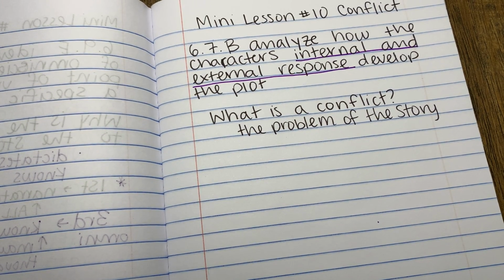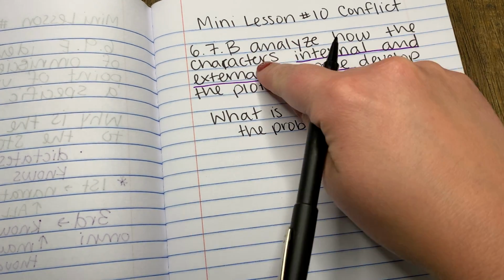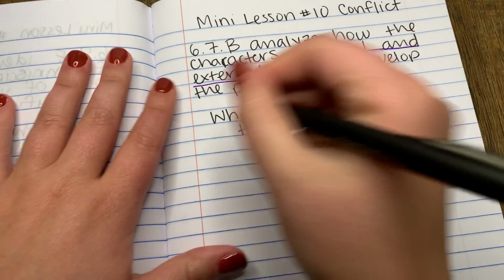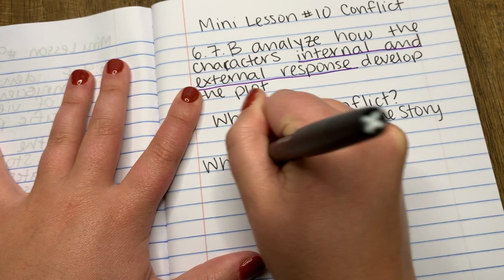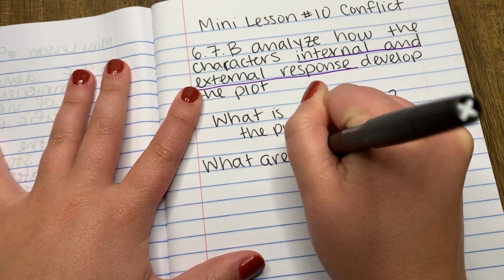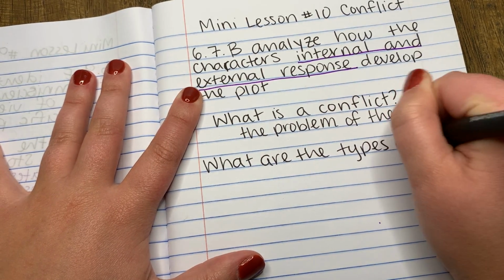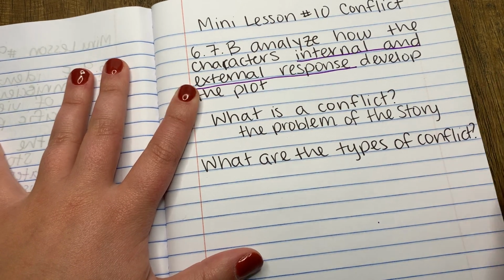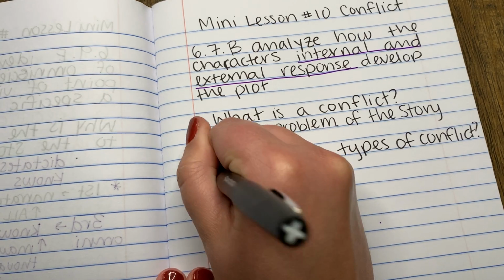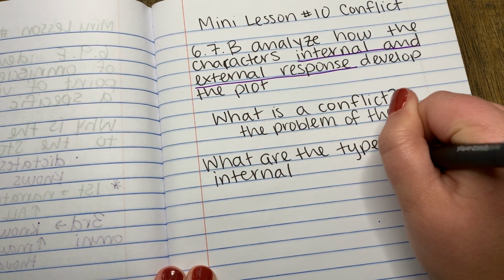Now we have two different types of conflict, okay? And that's what we're talking about today, internal and external. So, what are the types of conflict? Okay, we have internal and we have external.